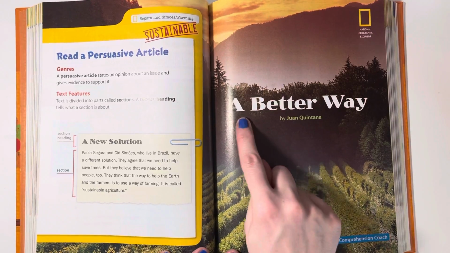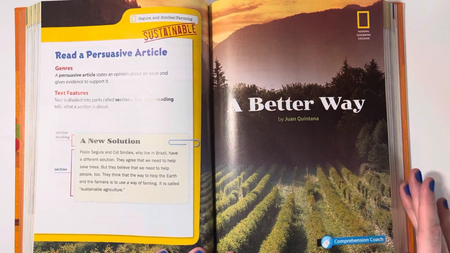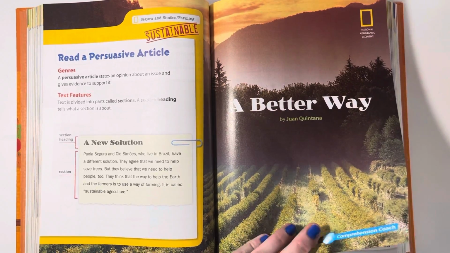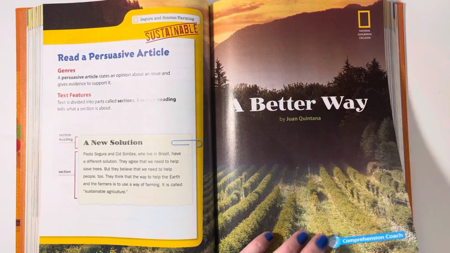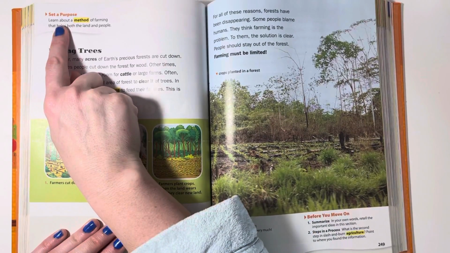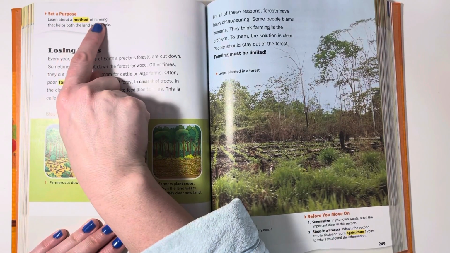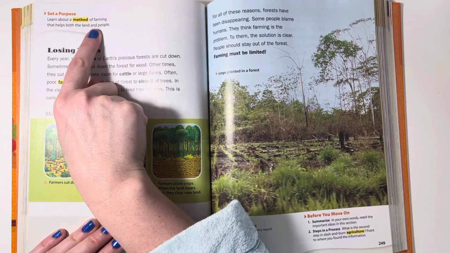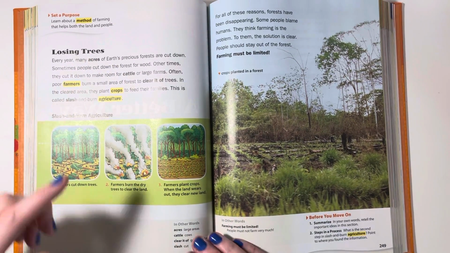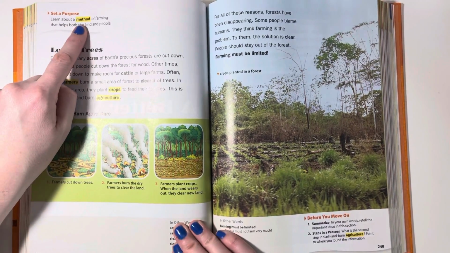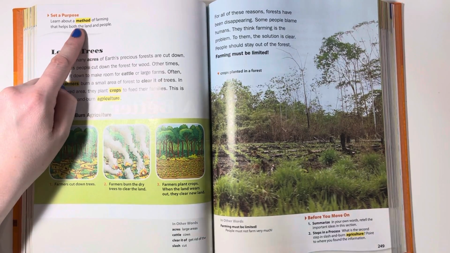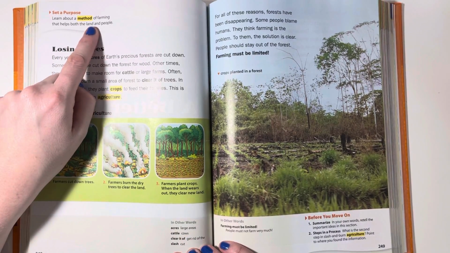So, A Better Way by Juan Quintana. Hopefully you've been able to make some predictions and thought about what this article could be about. So, we're going to set a purpose. Learn about a method of farming that helps both the land and people. So there's different kinds of farming, and we're going to learn about a different type of farming, maybe something that we're not used to, that helps both the land and the people.